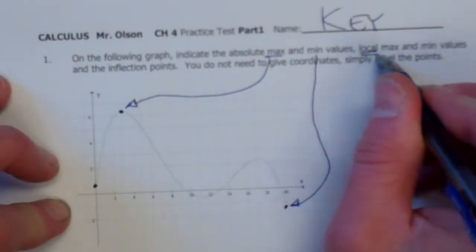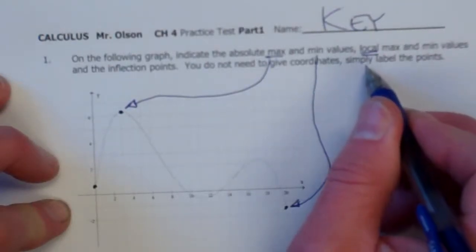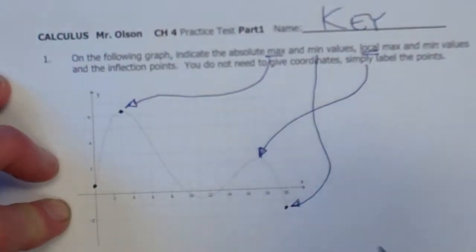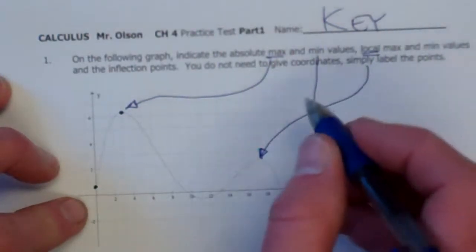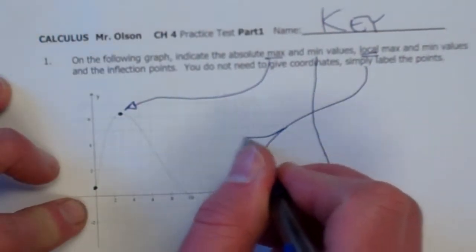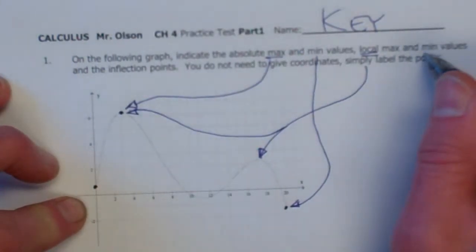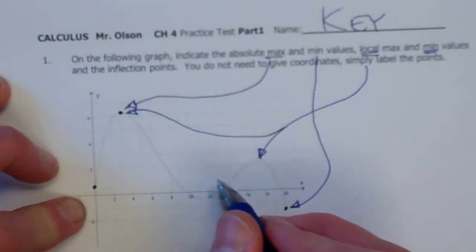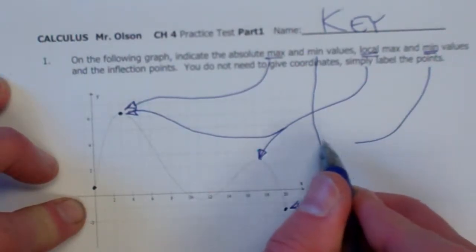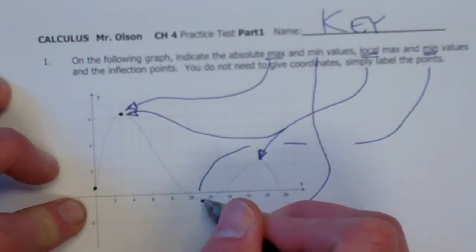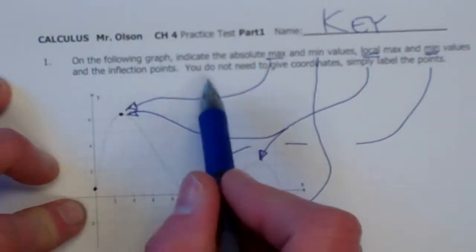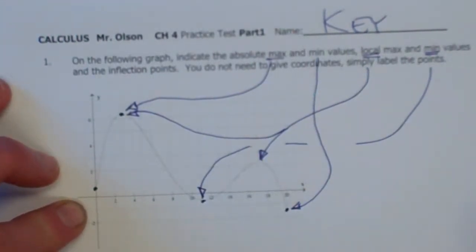The local maximum is right here. Okay? And also, that is a local maximum. The minimum value is only 1 right there. We do not need to give the coordinates, it says, so I'm just going to draw arrows to those points.